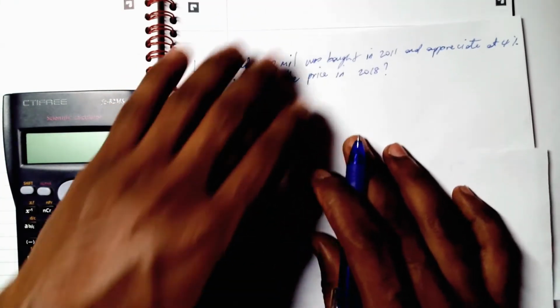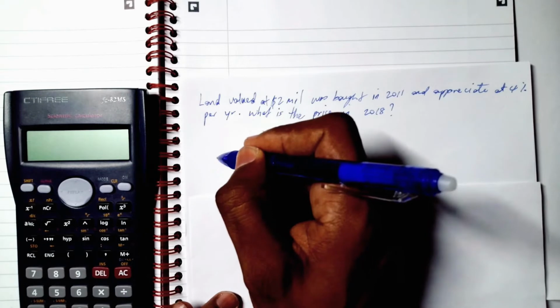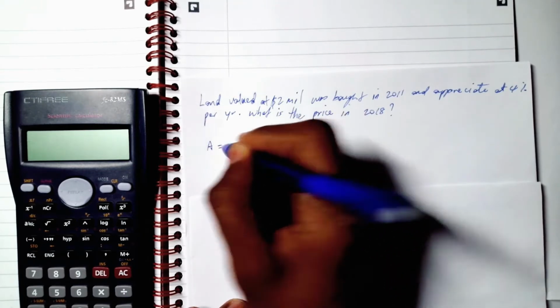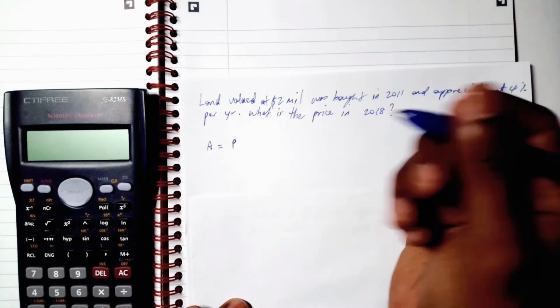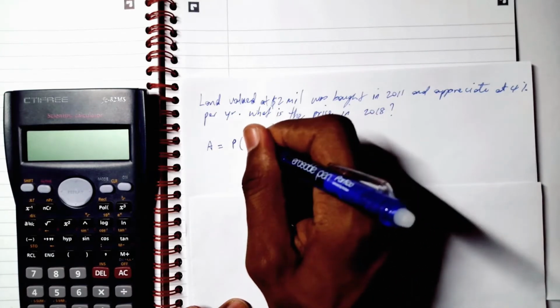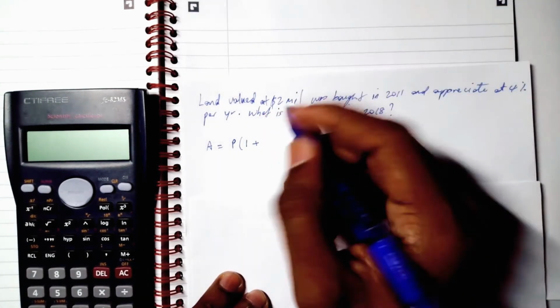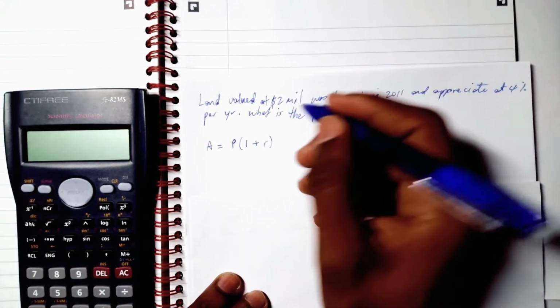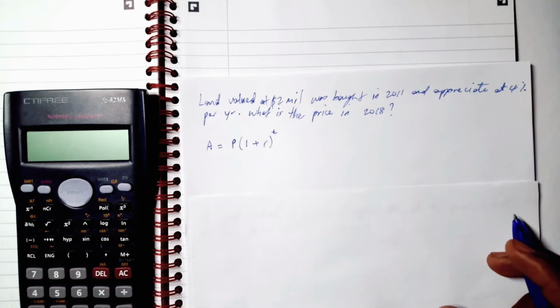However, for appreciation, the formula will be principal or initial investment multiplied by 1 plus interest rate raised to the power of t. All right, it's usually done on an annual basis. It's usually, all right, so let's just bear that in mind. It's usually asked for on an annual basis.